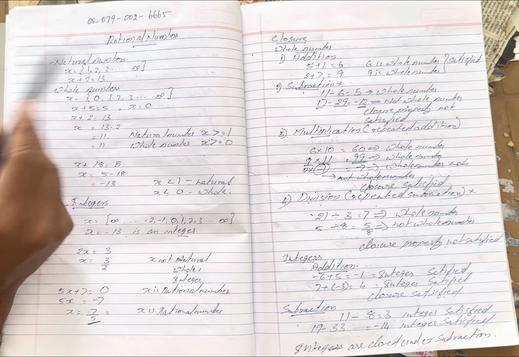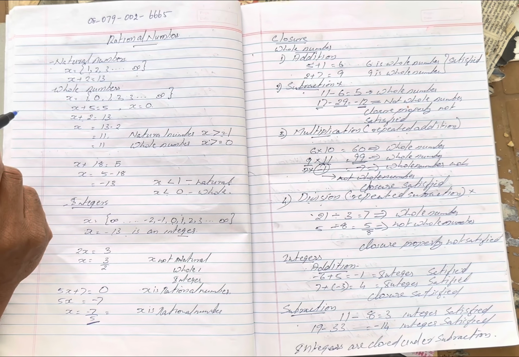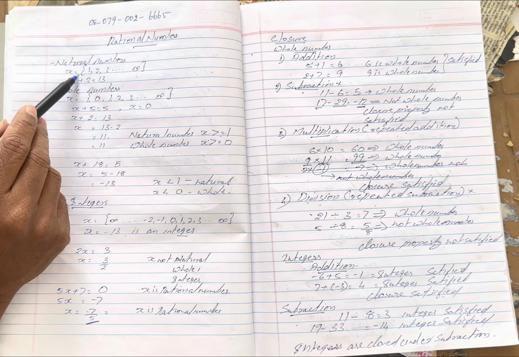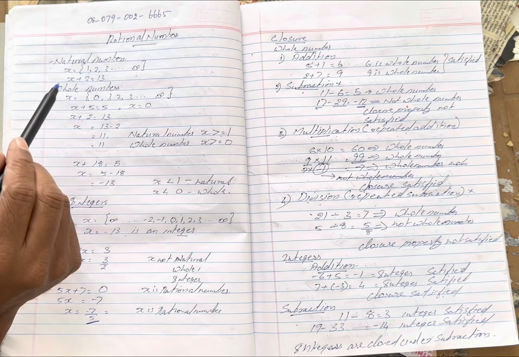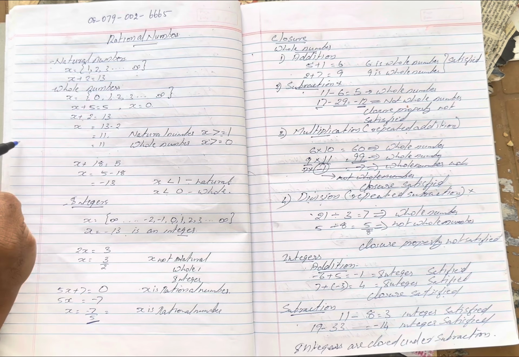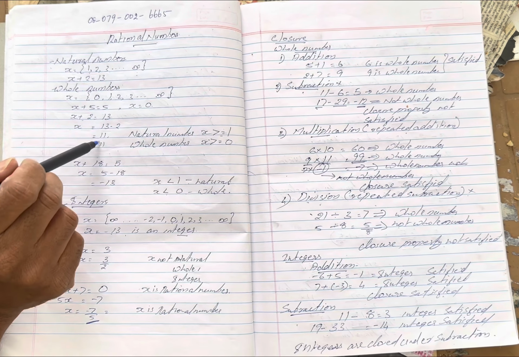Good morning, students. Today we are looking at the first chapter, that is rational numbers. Before that, we will start with some of the other types of numbers. First is the natural numbers. Natural numbers start with 1.